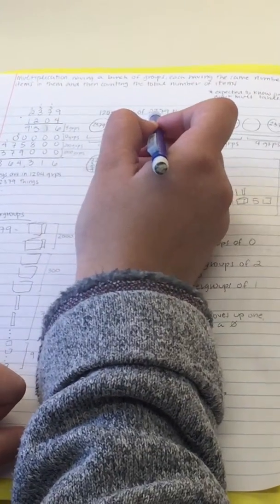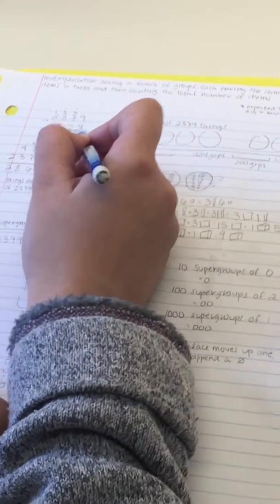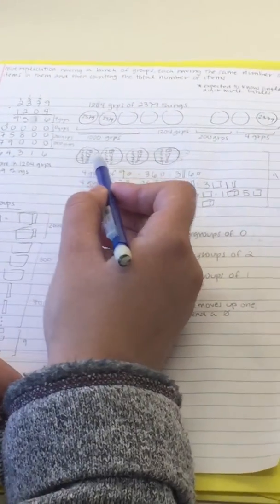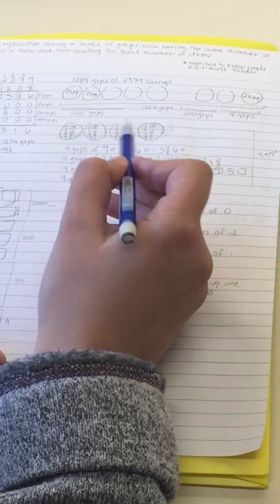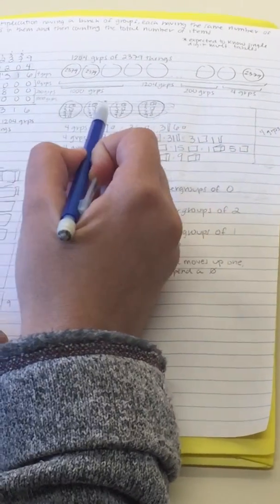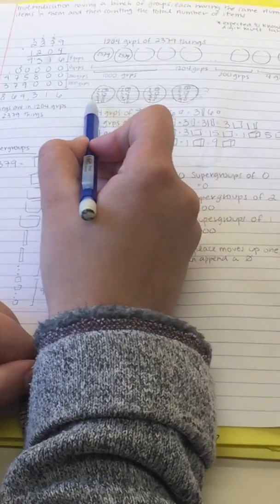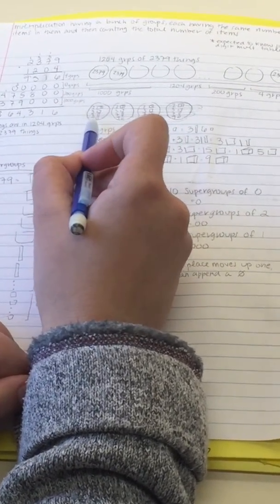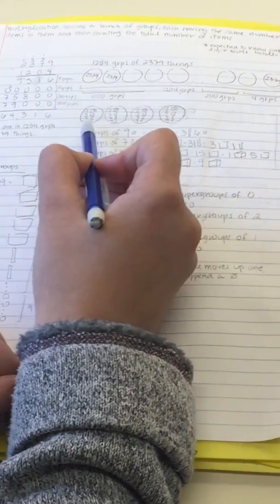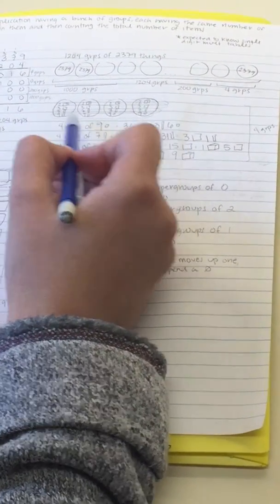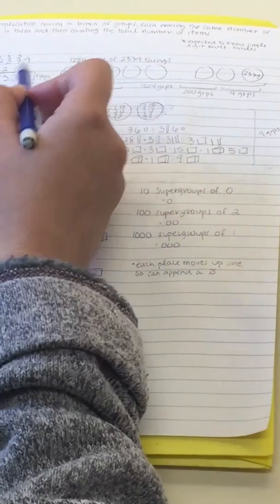groups of 2,379 things. So we have the 4 here, and we're going to draw it out. We're going to draw 2,379 4 different times. Then we're going to multiply them across or group them together, and we can do that horizontally so that we can get all the singles and then the rods and then the flats and the supercubes.